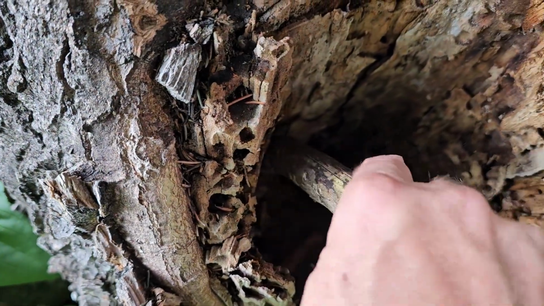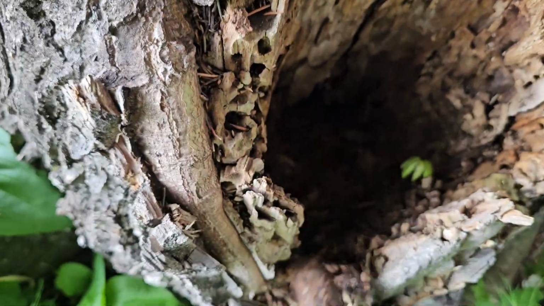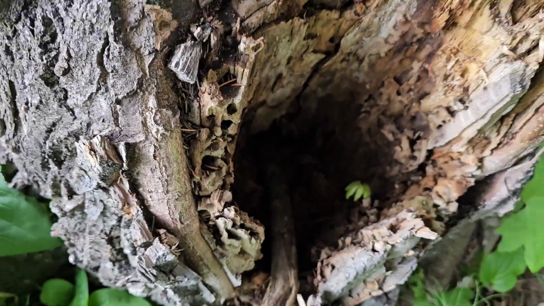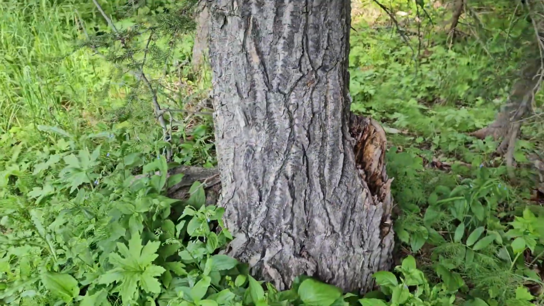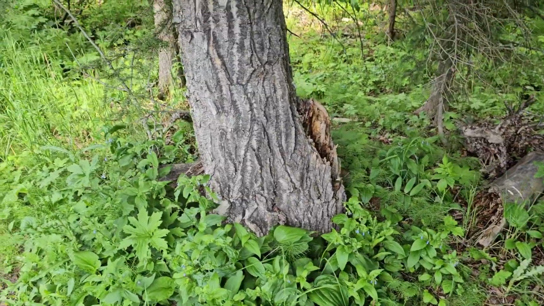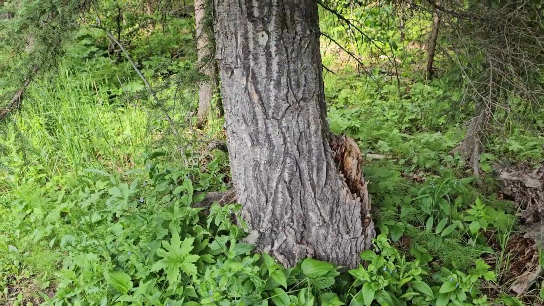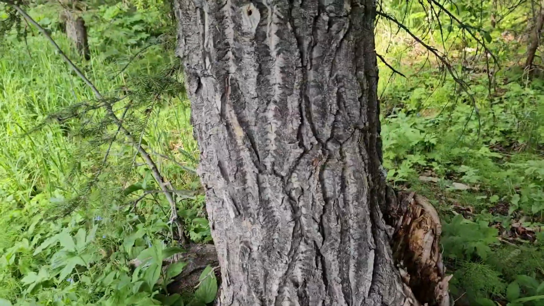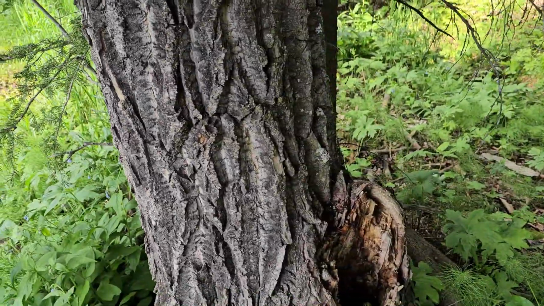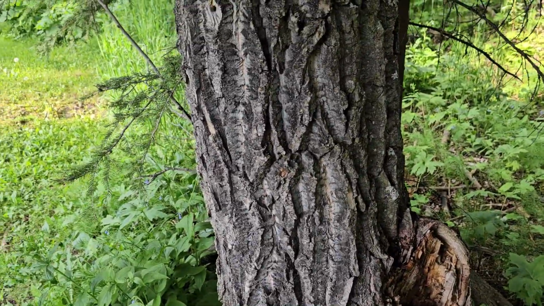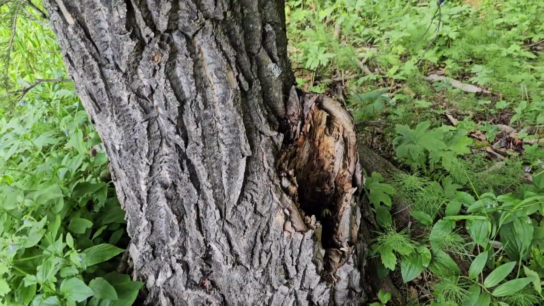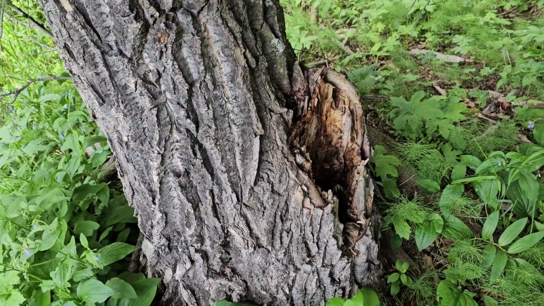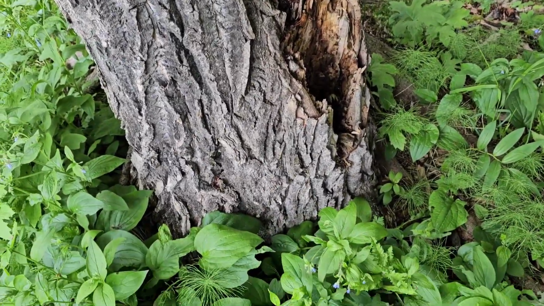So this tree is completely rotten inside, and it's only a matter of time before either the whole thing falls over or the top breaks or something like that. So this will become a snag in the yard here. I'll probably leave it just because it's not gonna fall on anything. So kind of see what happens with this one as well.